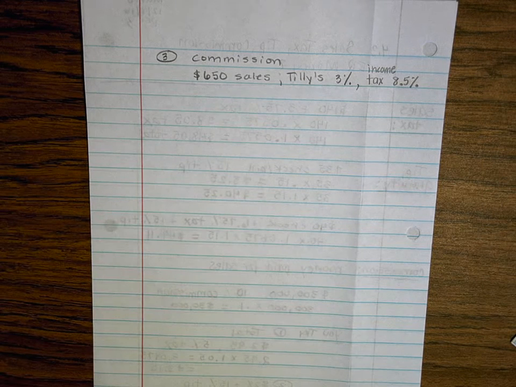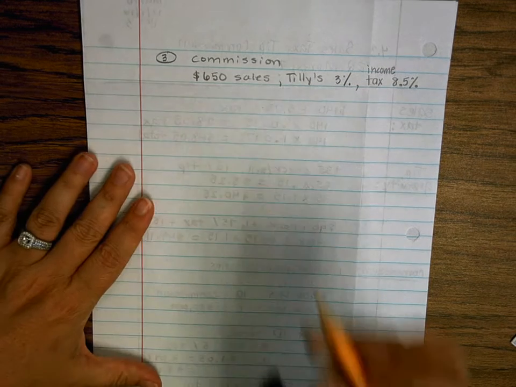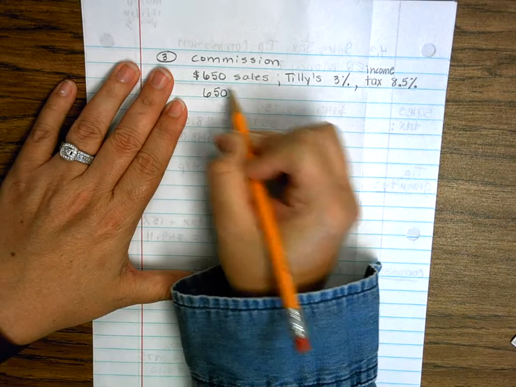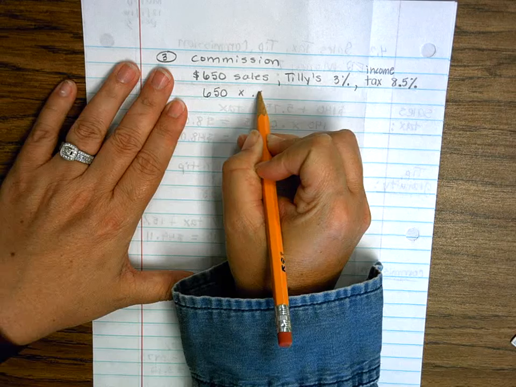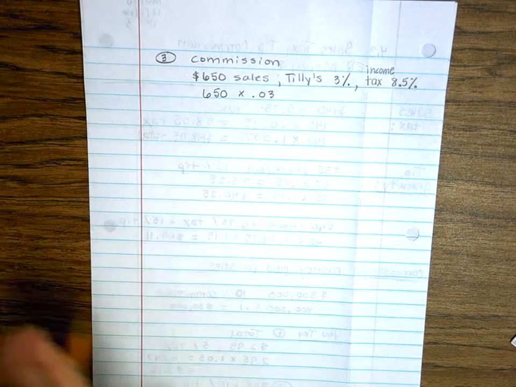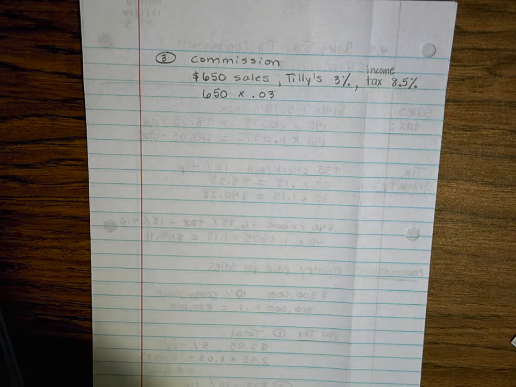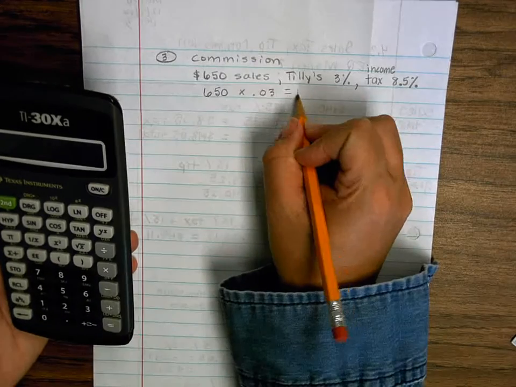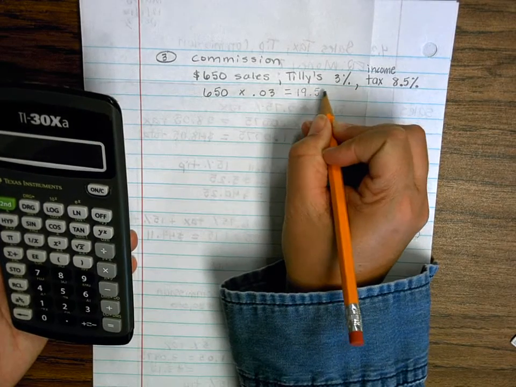I got 19.5 on the 650 with 3% commission. Then I times it by 1.085. Okay, so what you just told me is you did the exact same thing. 650 times 0.03. Okay, so if you guys didn't do that, put that in your calculator. And I also get 19.5, so that's like 1950. So that's what you make off of that day of sales.